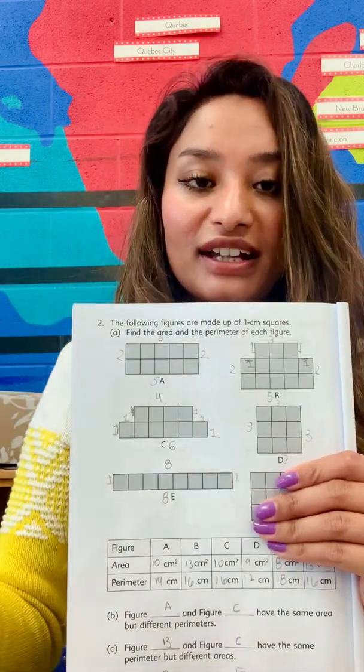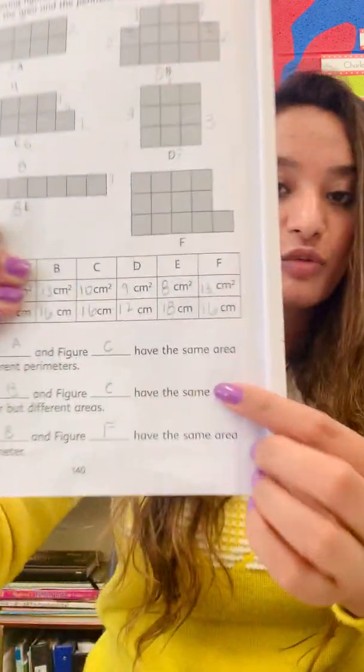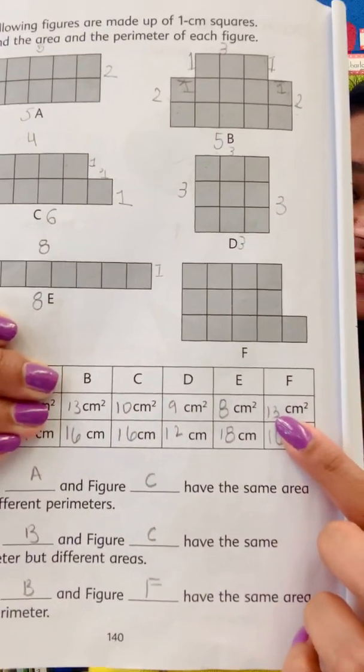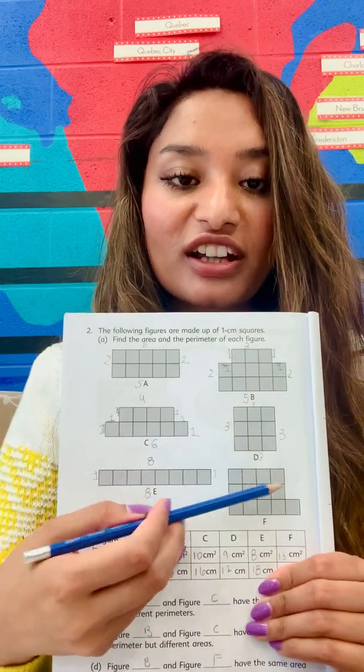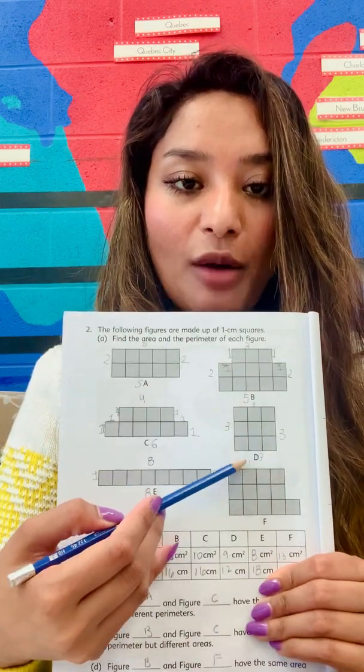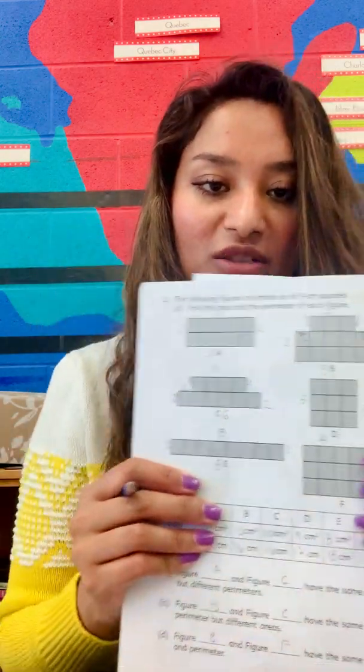So let's go ahead and look at our perimeter. We already looked at our area. It was 13 centimeters. Let's look at our perimeter. So perimeter, again, counting the sides. The top side, I have 1, 2, 3, 4. I'm going to write down 4. Let's look at the bottom side.